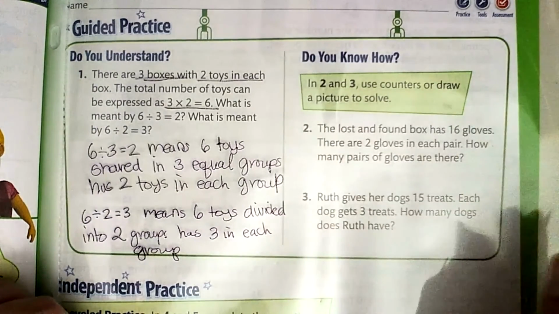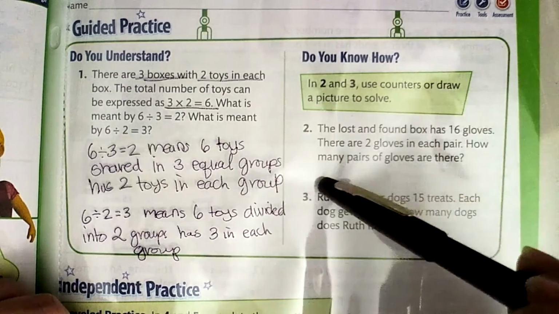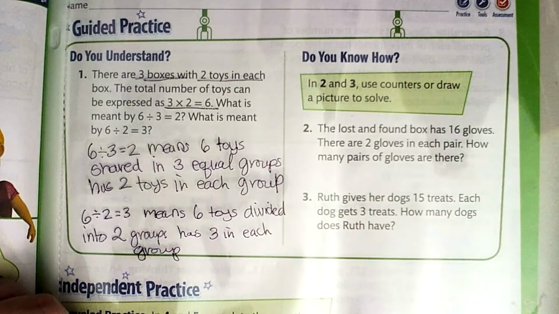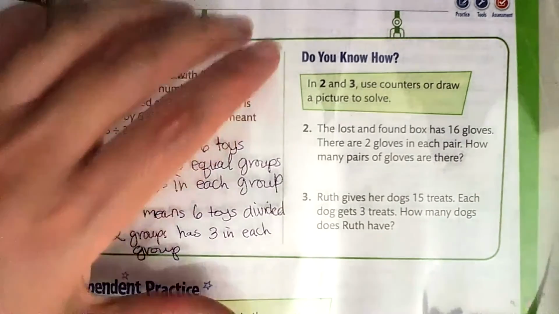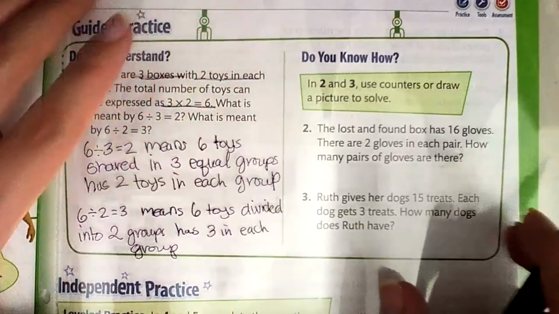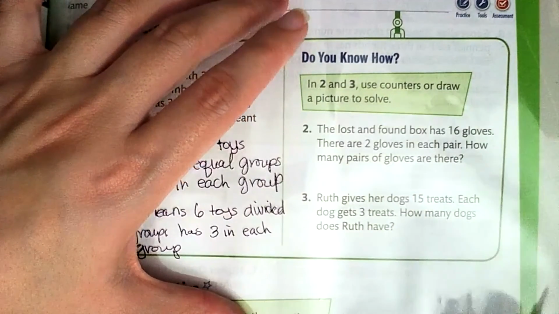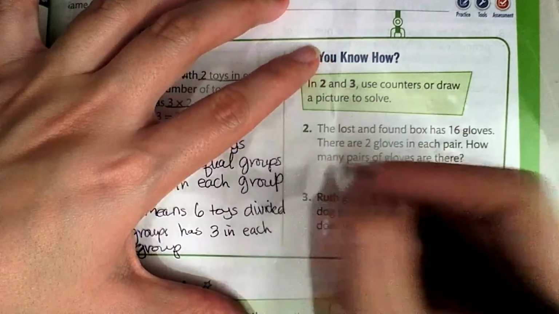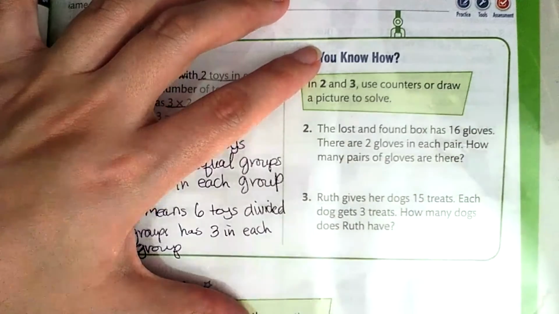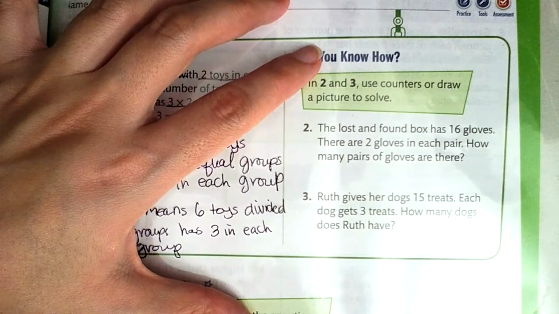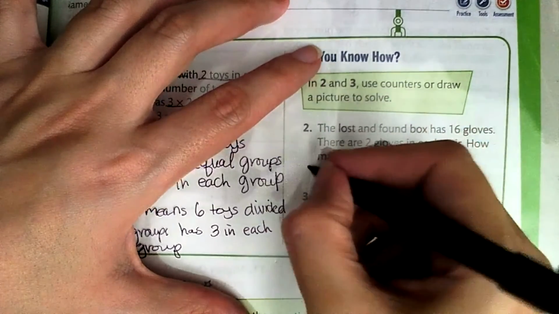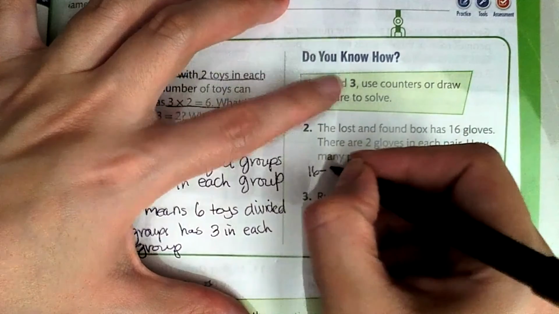Now for number 2, it says use counters or draw a picture. The lost and found box has 16 gloves. There are 2 gloves in each pair. How many pairs are there? Okay. So there's 16 gloves, and we're basically dividing it into a group of 2. So 2, 2, 2, 2, 2. So let's use the repeated subtraction here.